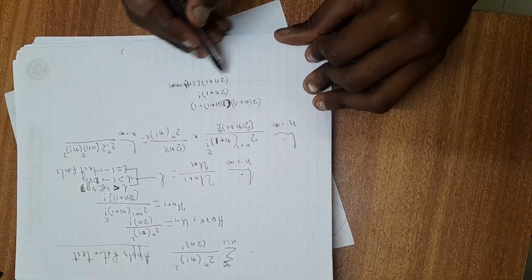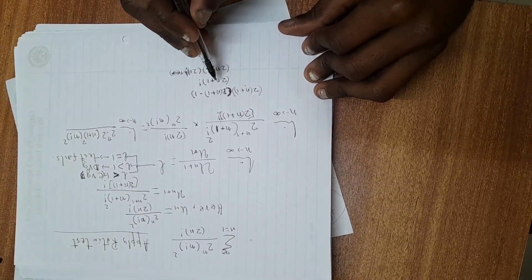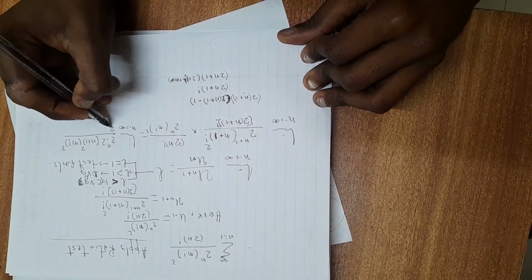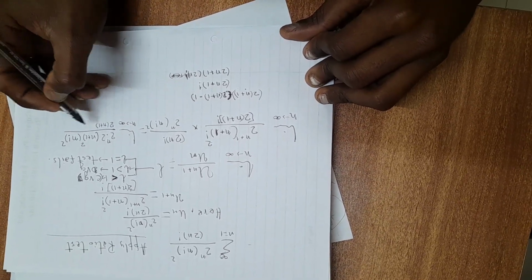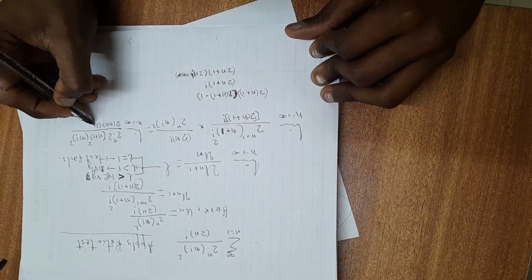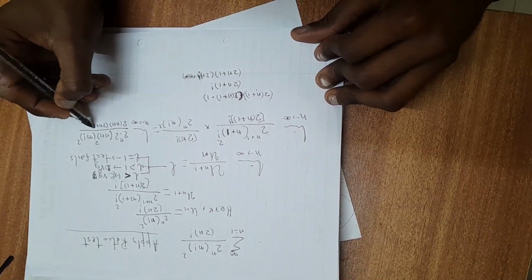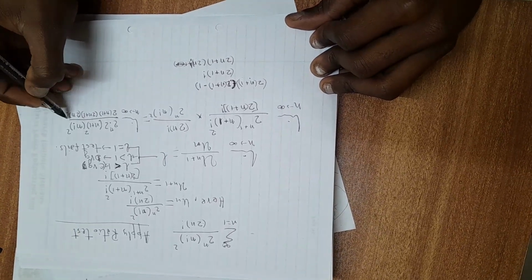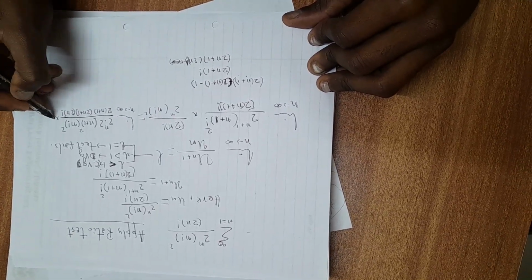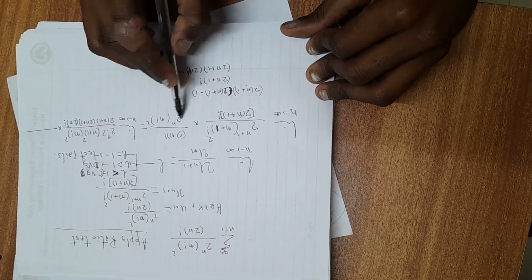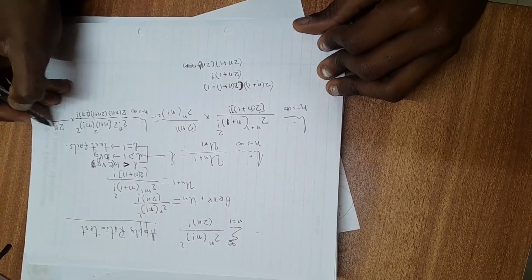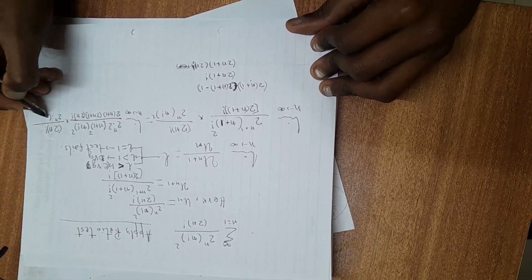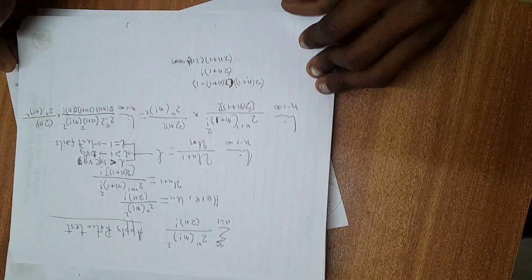So it is expressed like this: 2n plus 1 times 2n times 2n factorial. The second part I just keep the same: 2 to the power n, and n factorial squared.